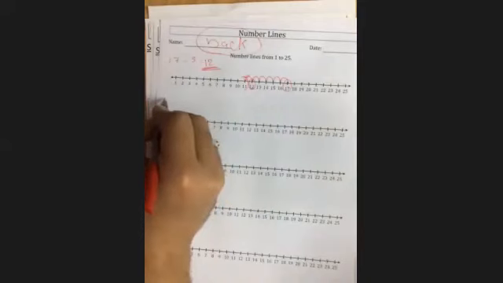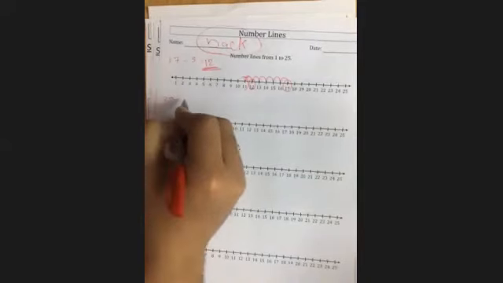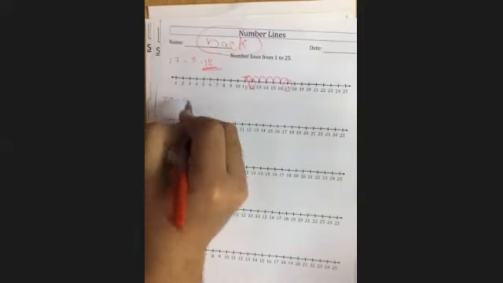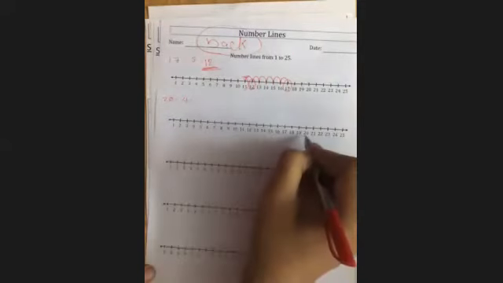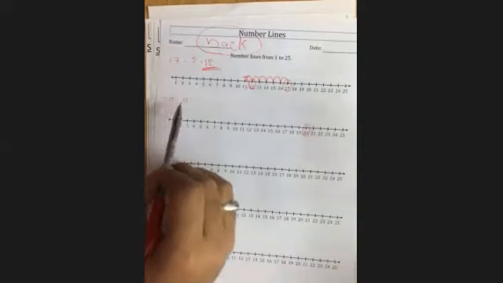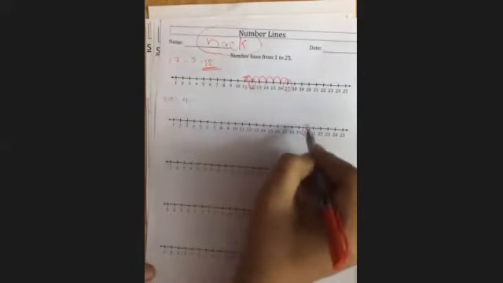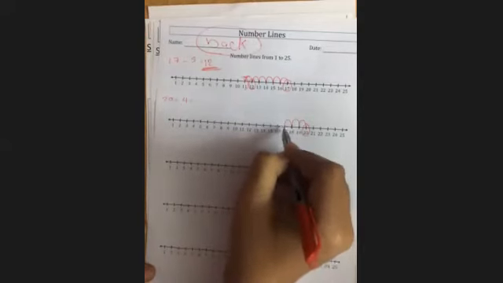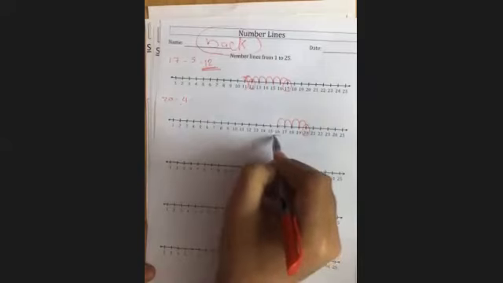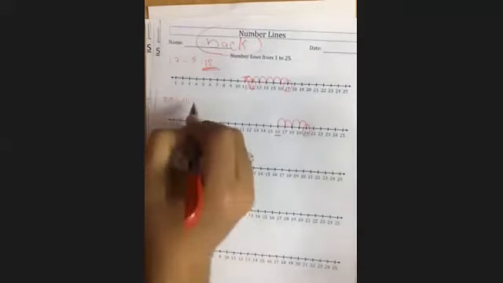Example 2. We want to subtract 20 minus 4. Okay, step 1, we'll make a circle around 20. And go back, we are going to go back 4 steps. Count 1, 2, 3, 4. So the answer is 16.